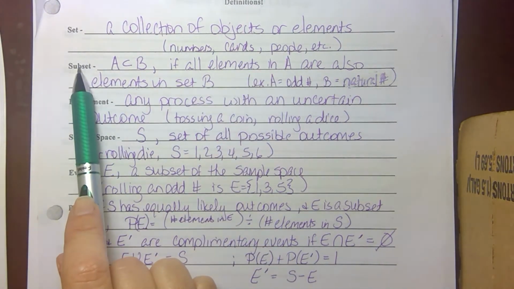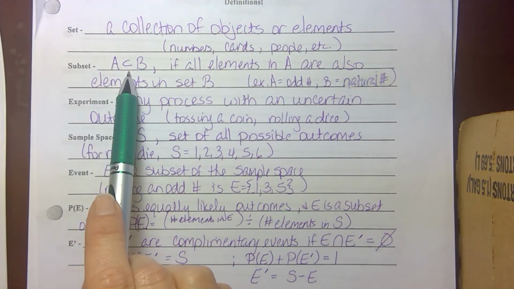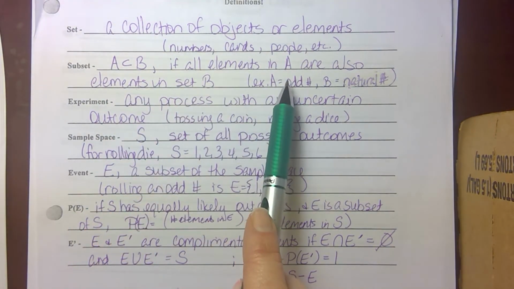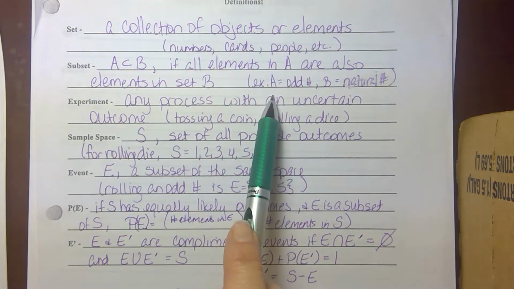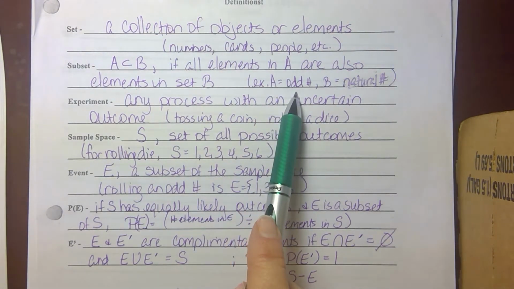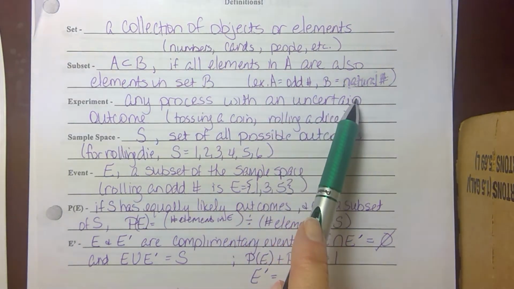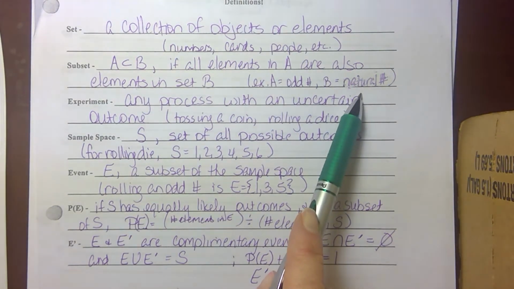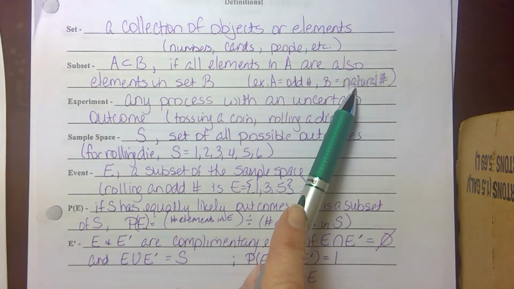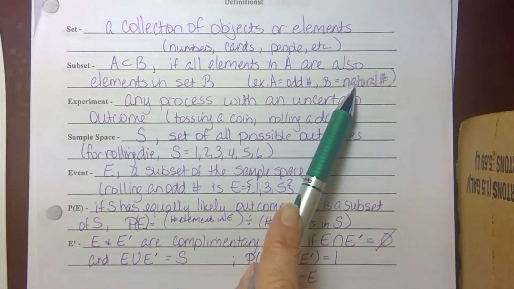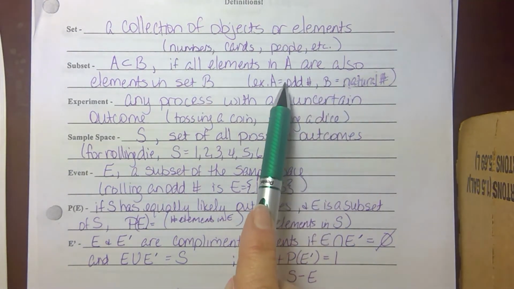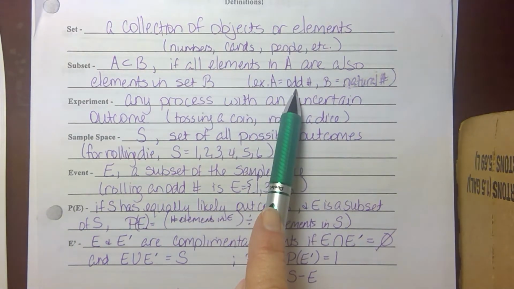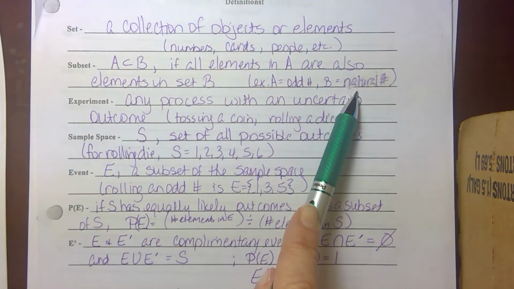A subset is delineated with the notation A subset B if all of the elements in A are also elements in set B. For an example of this, A is my set of odd numbers, 1, 3, 5, 7, etc. B is my set of natural numbers. Natural numbers are my counting numbers, starting with 1: 1, 2, 3, 4, 5. As little kids learn one-to-one correspondence, they learn their counting numbers, their natural numbers. So set A, my odd numbers, are a subset of my natural numbers.